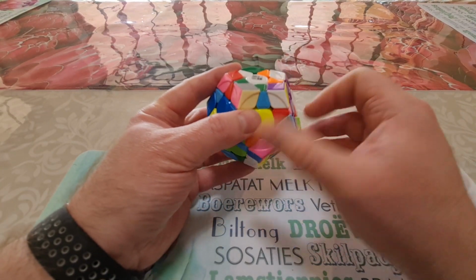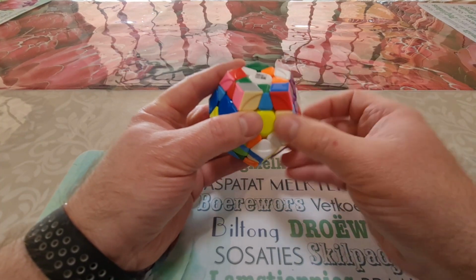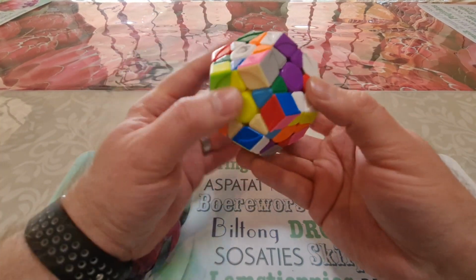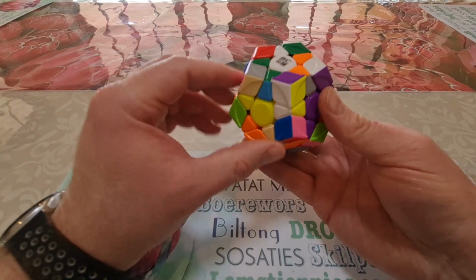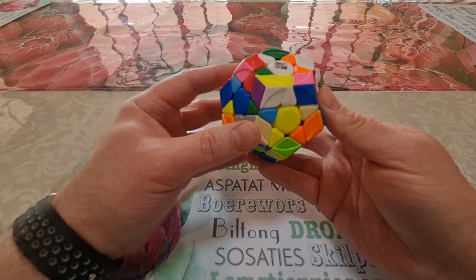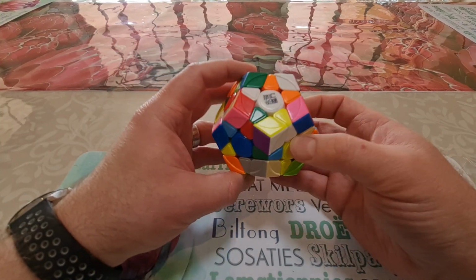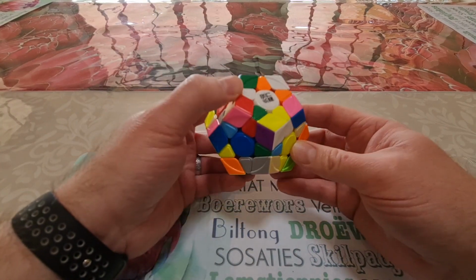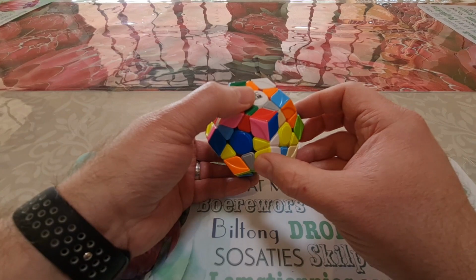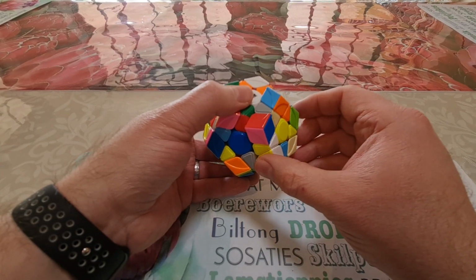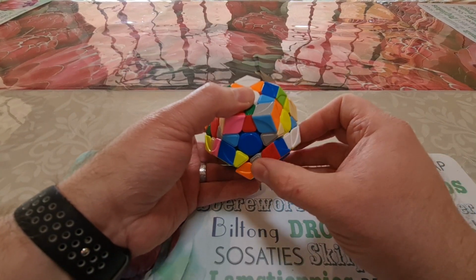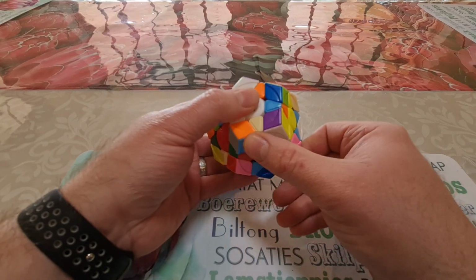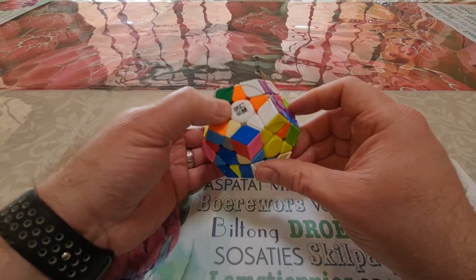I'm just going to do this. And there it's in position, but it needs to be flipped. So just do that through the back plane. And there it's correct.